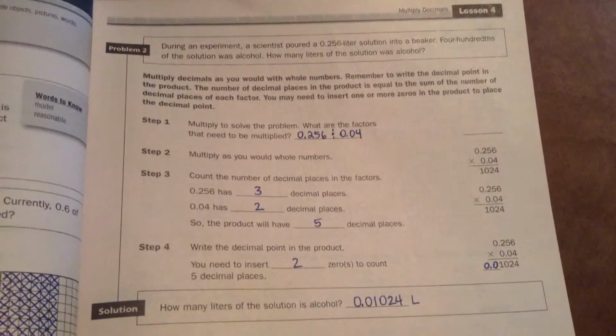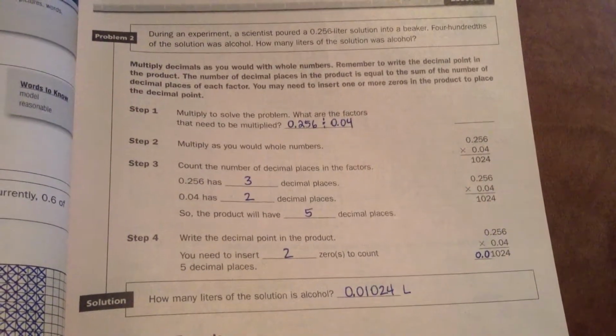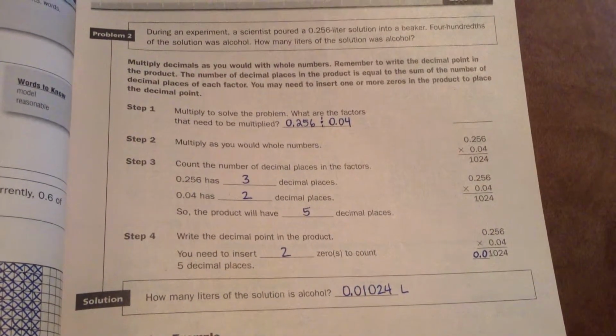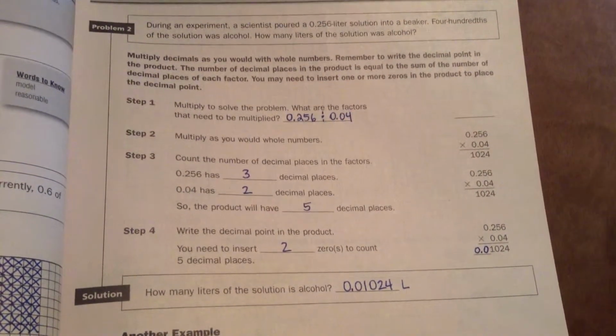Our second problem is: during an experiment, a scientist poured a 0.256 liter solution into a beaker. 4/100ths of the solution was alcohol. How many liters of the solution was alcohol?